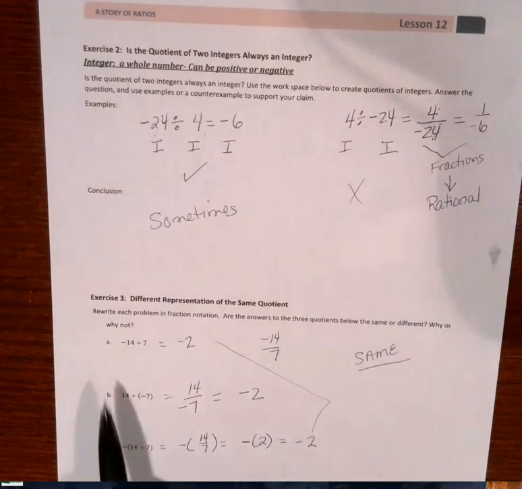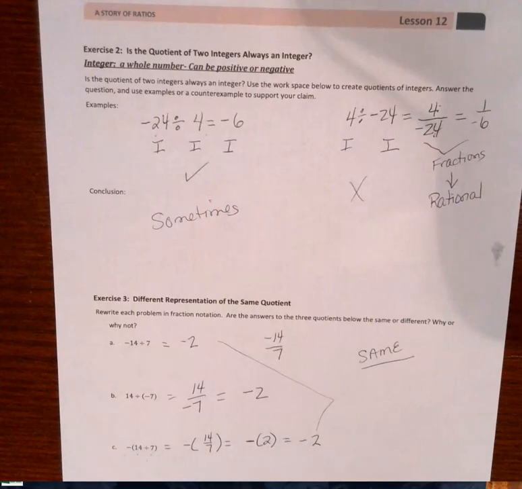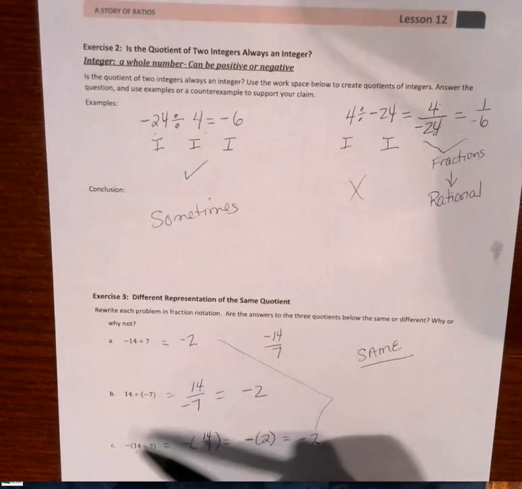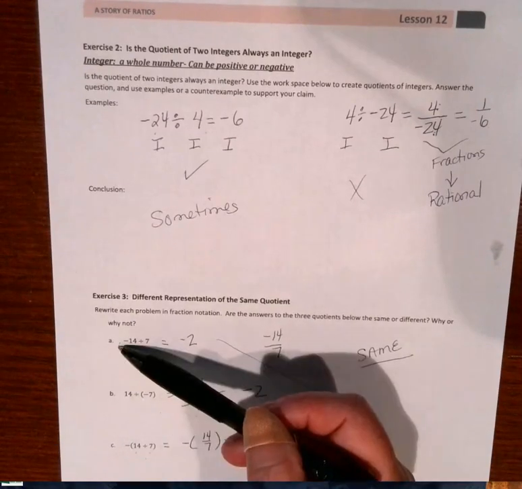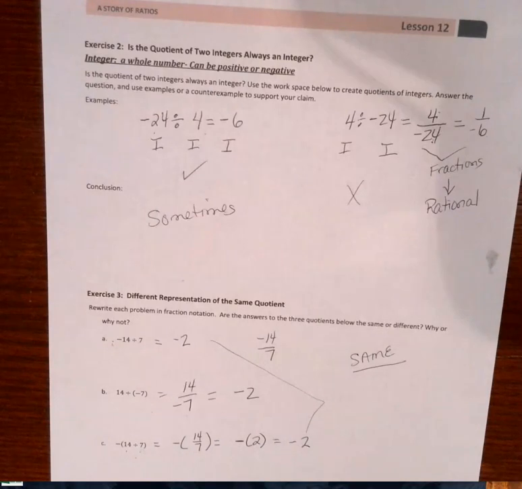And if I'm looking, I'm seeing the placement of the negative is what's changing. So I'm finding that as long as there's one negative, then they're all going to have the same answer because the placement of that negative did not change the outcome. Okay? It didn't change the outcome.